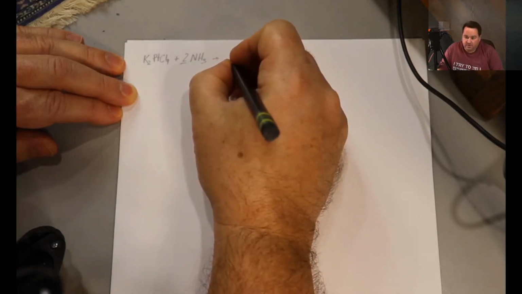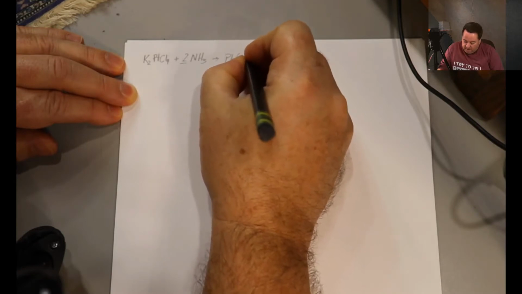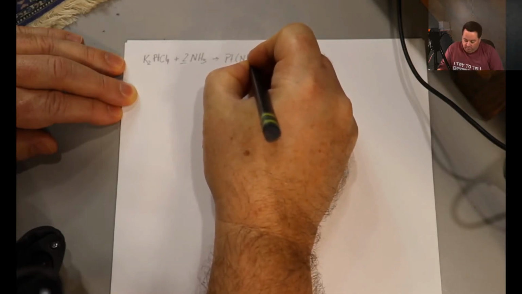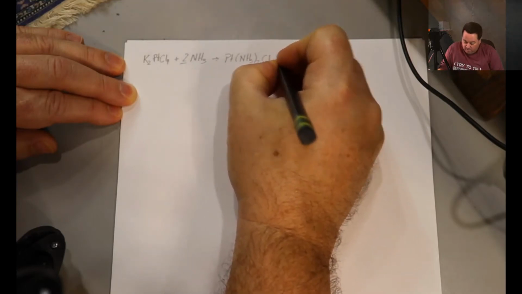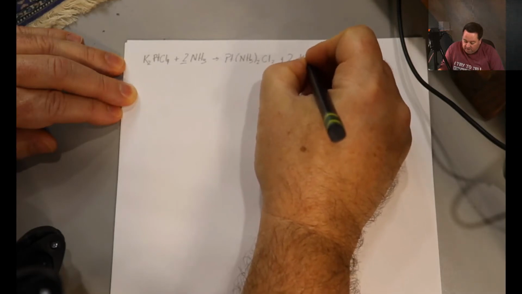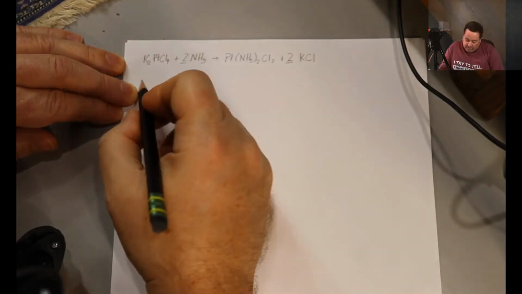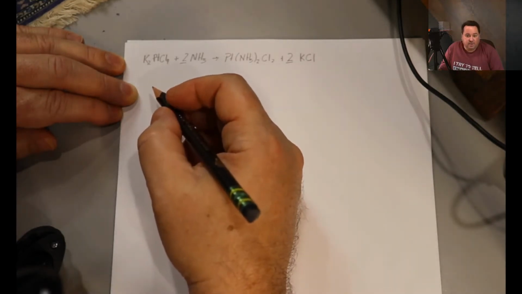Produces Pt(NH3)2Cl2 plus 2 KCl. And if I take a moment to check this equation, I see that in fact it is balanced.